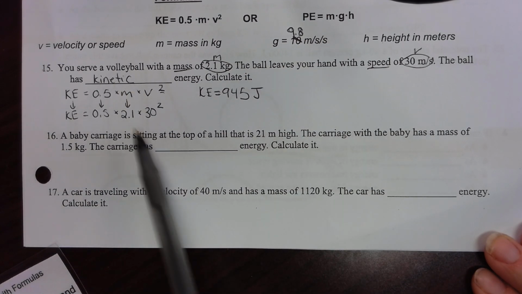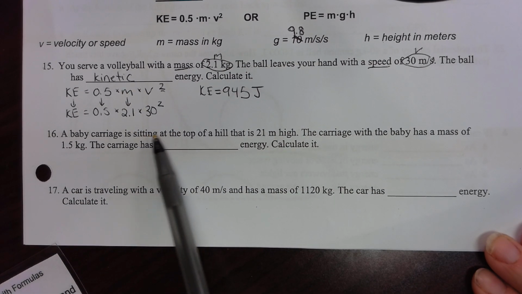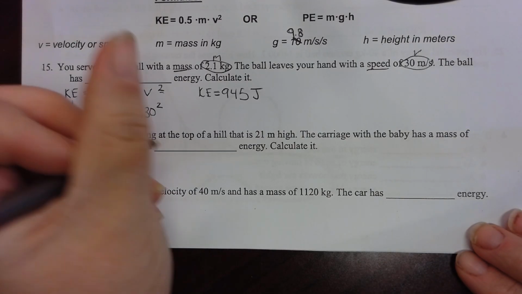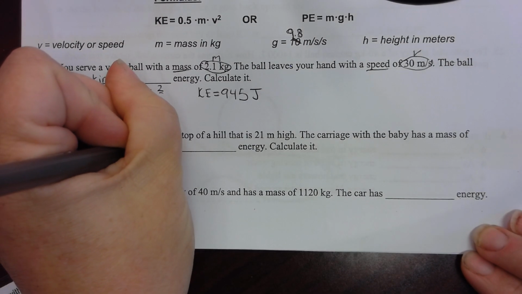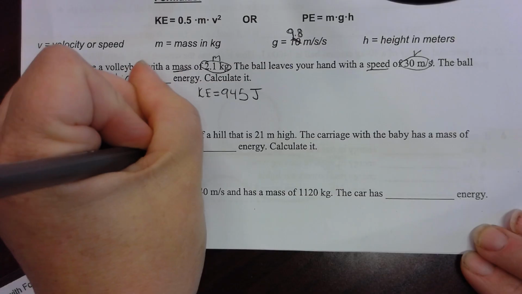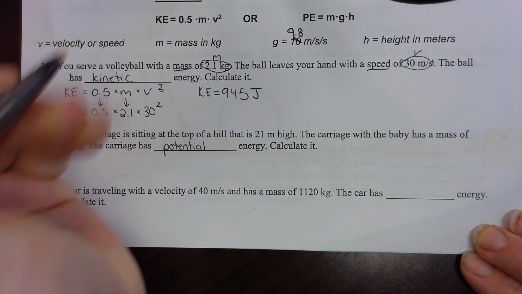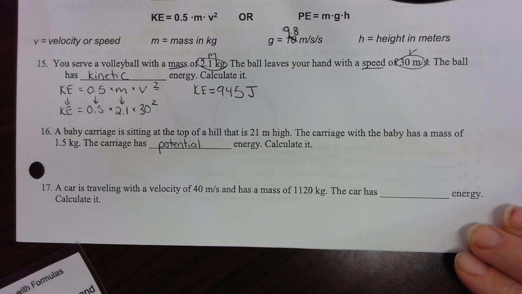My other clue is it's sitting, meaning it's not moving, and it's at the top of the hill, which means it has been lifted up away from the ground. It has now energy stored in it because of its position. This has potential energy, specifically gravitational potential energy. So let's calculate that.